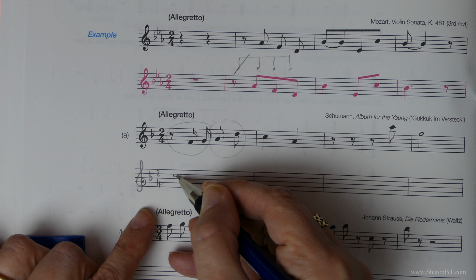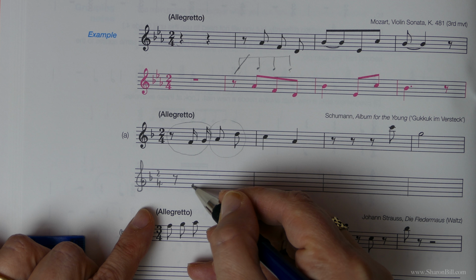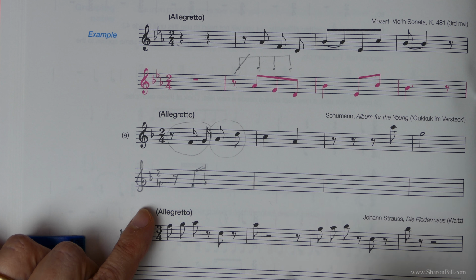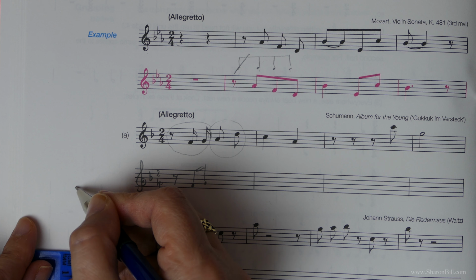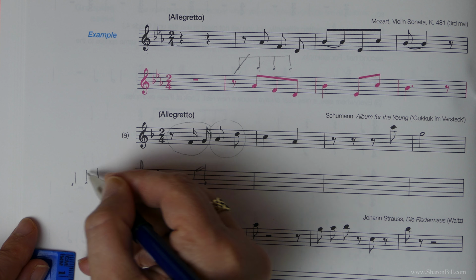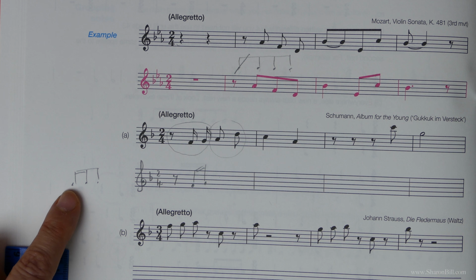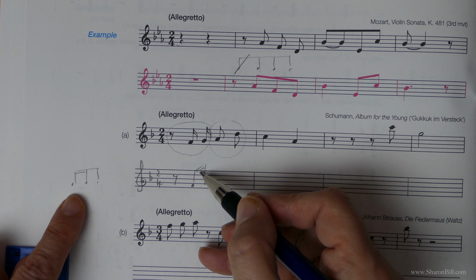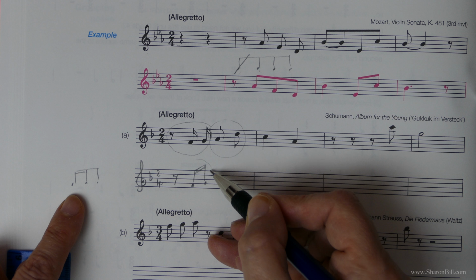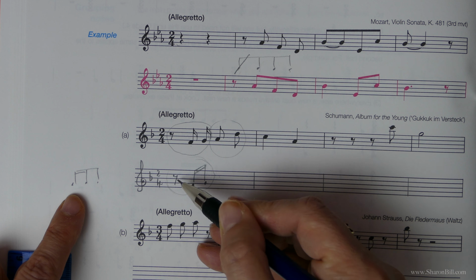So the rest will stay as it is, but then these 2 will be beamed together. So although it's possible to have this as a beamed group, it would not be appropriate in this case because these 2 quarter beats finish this other half here, so that rounds up 1 beat.